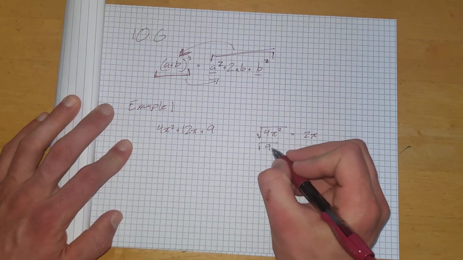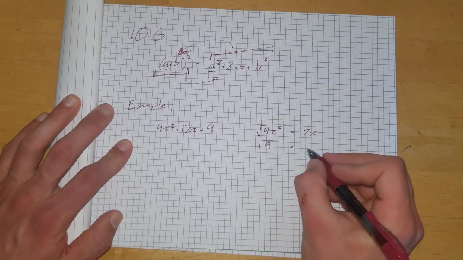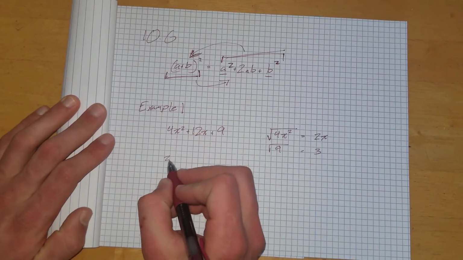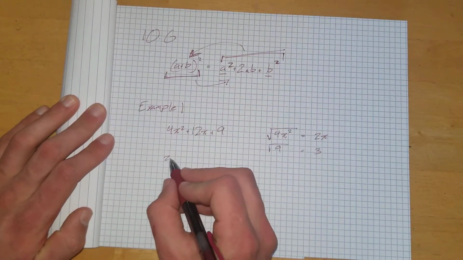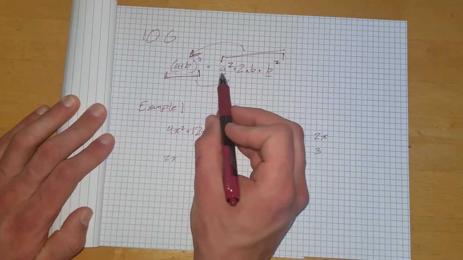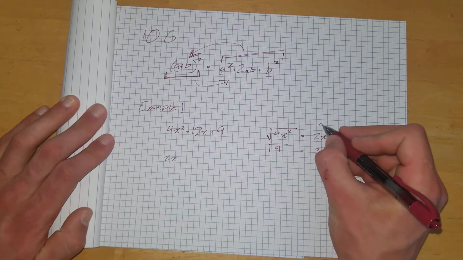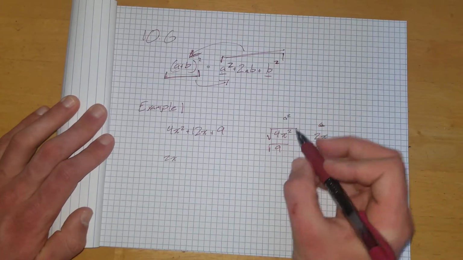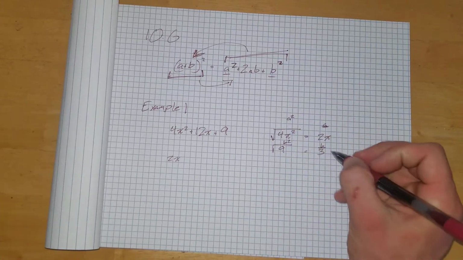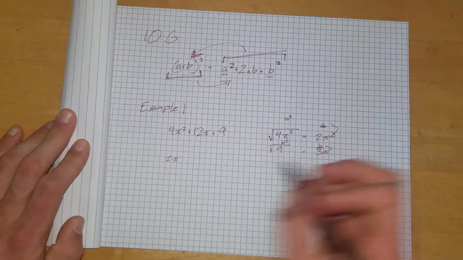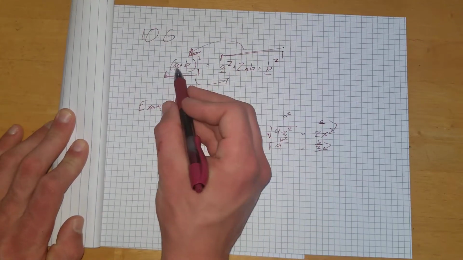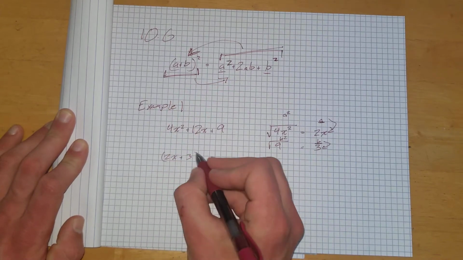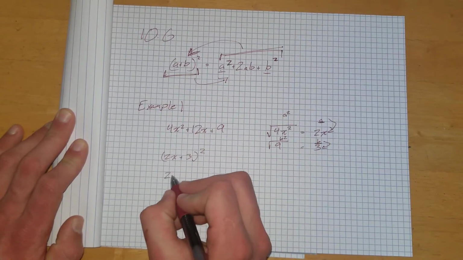Square root of 9 is 3. Right? So we know if this can go into this, we can write it, because it's our A and our B term, right? We're looking at A and B. This is our A, this is our B, this is our A squared, this is our B squared originally. So we will write this as 2x for A plus B, which is 3, and square it. So let's check our work really quick.